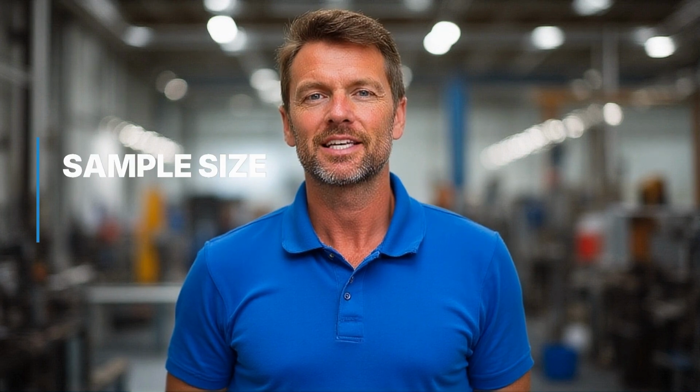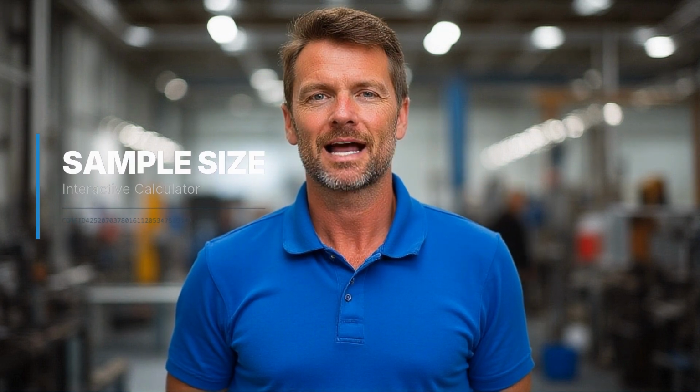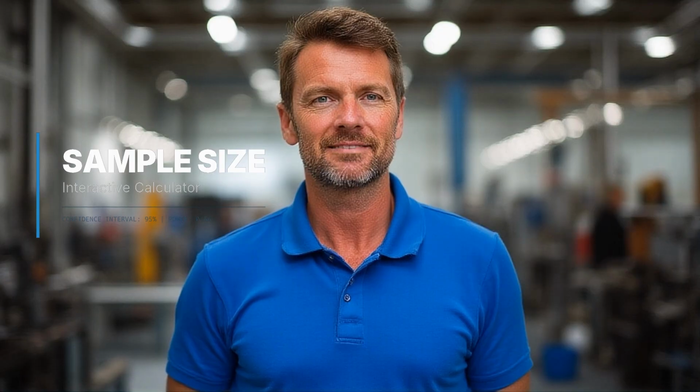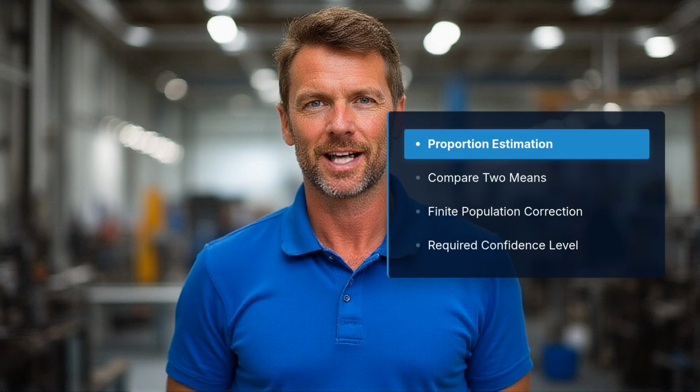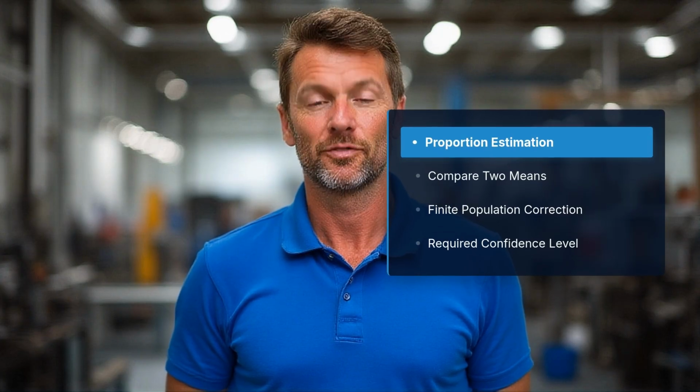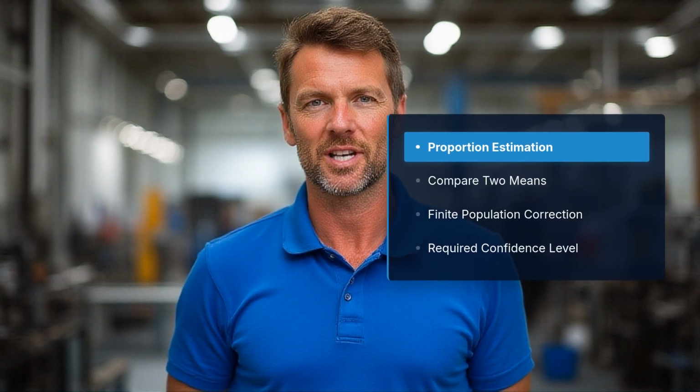This is the sample size interactive calculator, which determines how many data points you need for statistically valid results. The calculator offers 6 calculation modes: proportion estimation for categorical data, mean estimation for continuous data, compare two proportions, compare two means, finite population correction, and required confidence level. For this demonstration, I'm using proportion estimation.